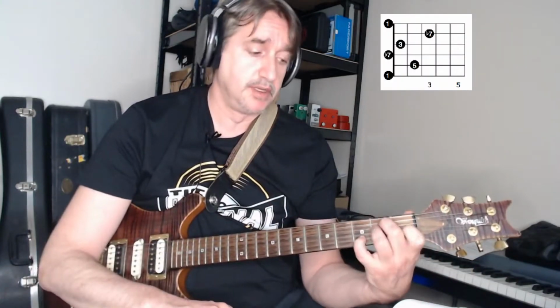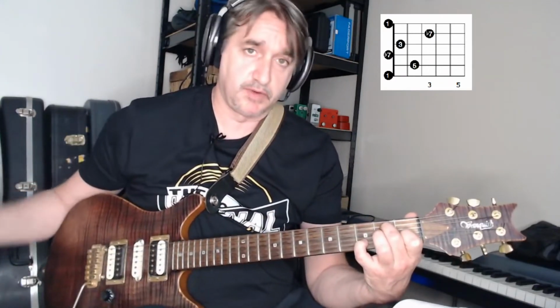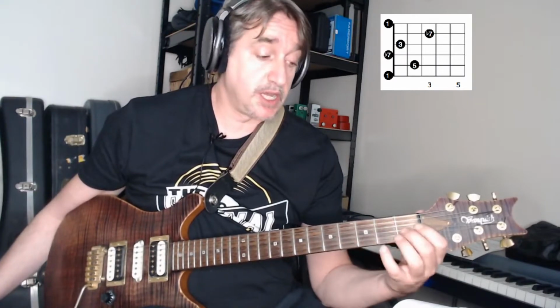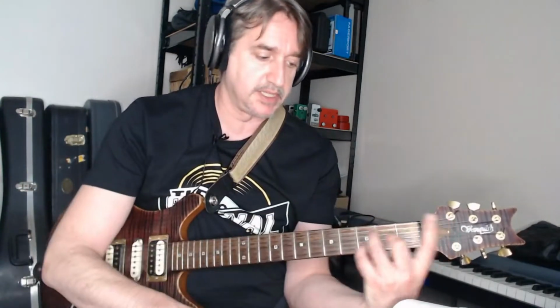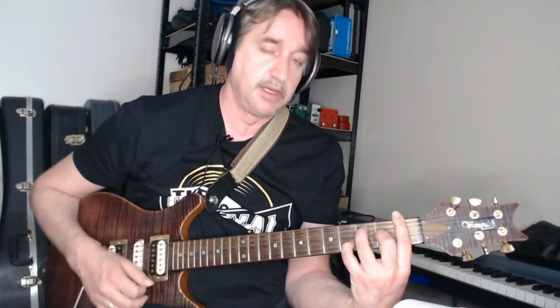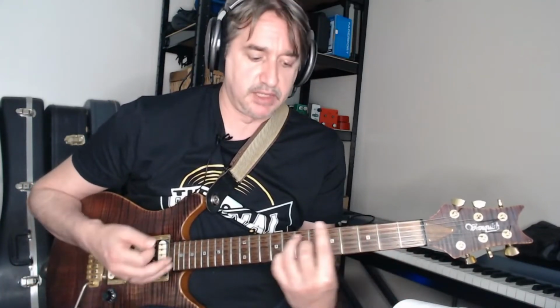When I say shape of E7, of course we are starting from an E major type of open chord. We're applying the dominant 7, and so far very easy. Obviously, because we're talking in terms of shape and the guitar is a transposing instrument, this is E7, but I can take this entire shape as it is and transpose it, and now I have F7, F sharp 7, G7, and so forth and so on.